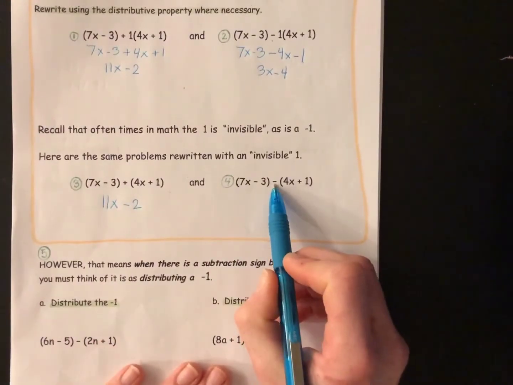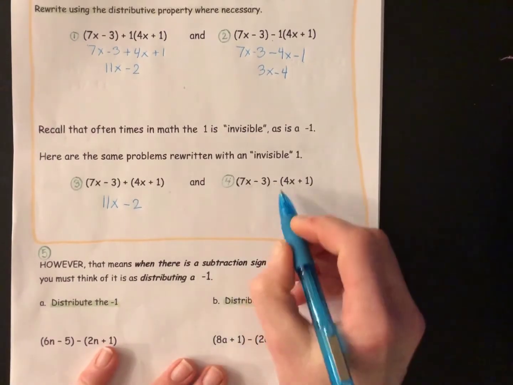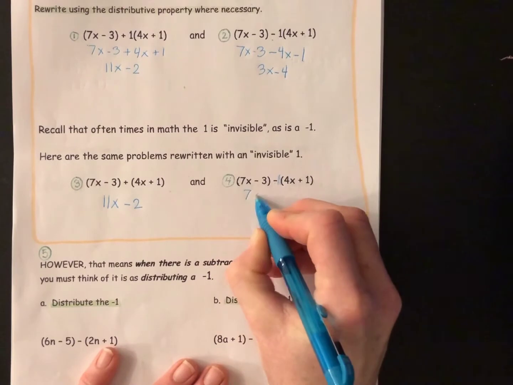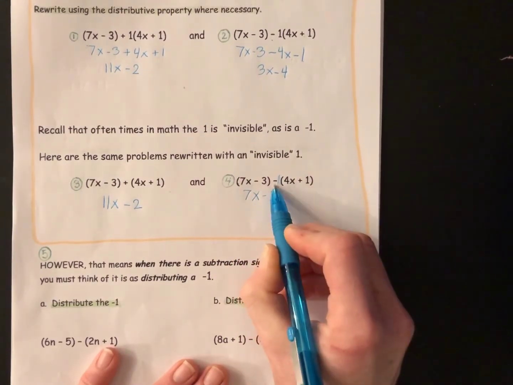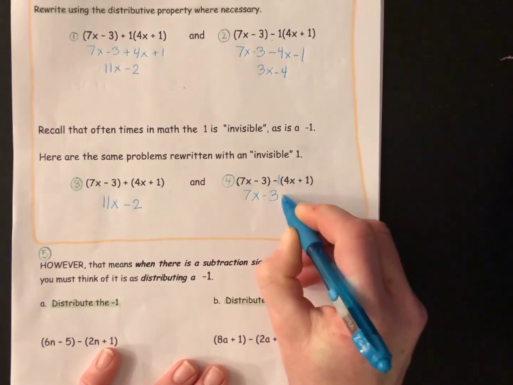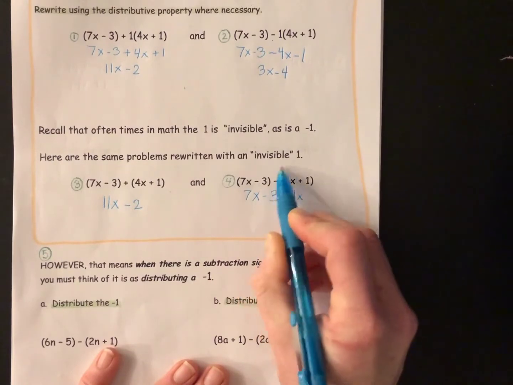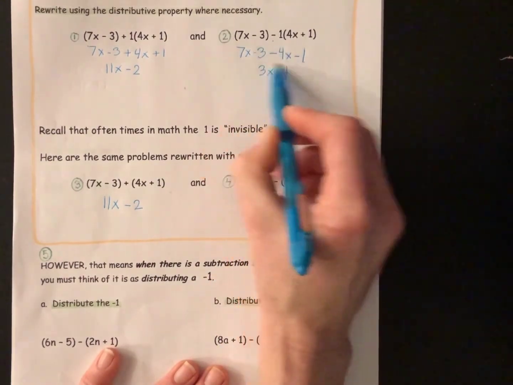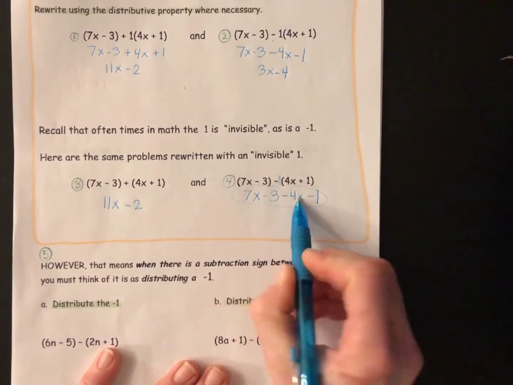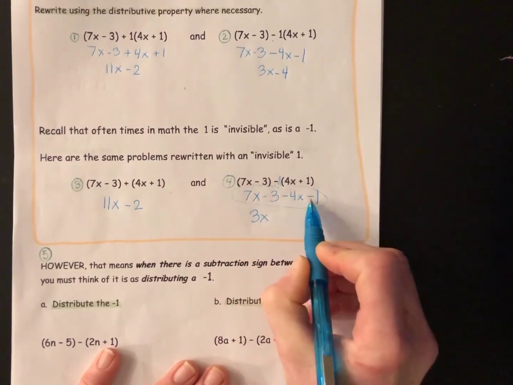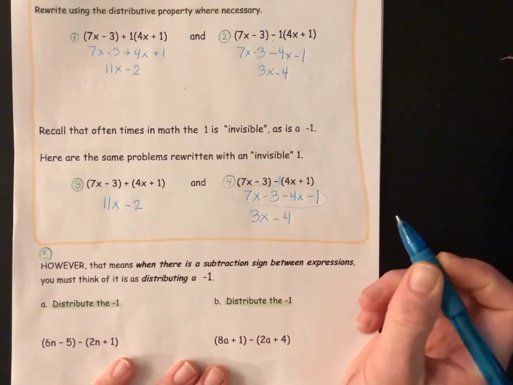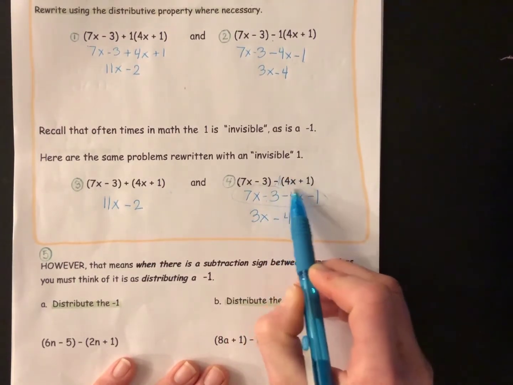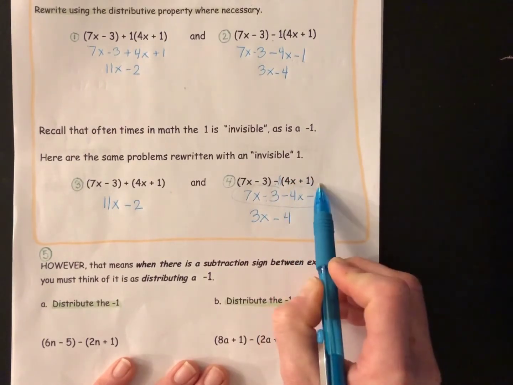Now here, this is a minus, and that might confuse you, but if you think of it as a -1, it will make sense. So we've got 7x minus 3, -1 times 4x is -4x, -1 times +1 is -1. So we end up with the same thing as we did up here. We get 7x minus 4x is 3x, -3, -1 is -4. There we go. So the whole point of this is when you have minus in front of parentheses that requires distribution, think of it as a -1.